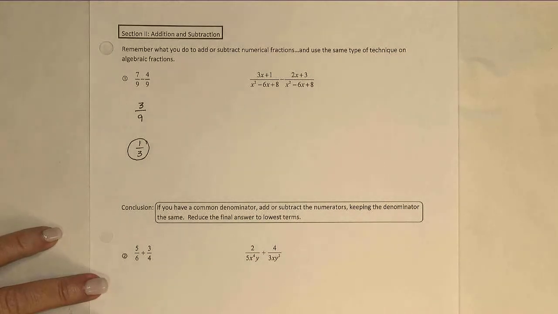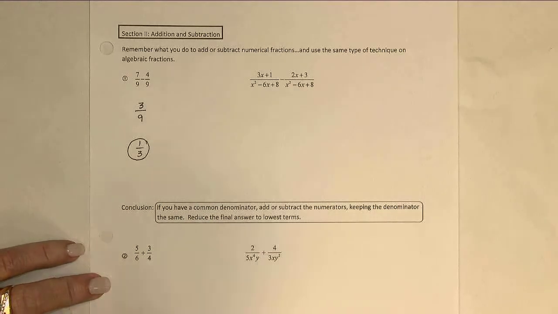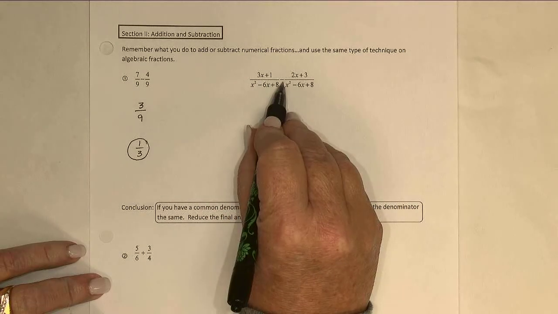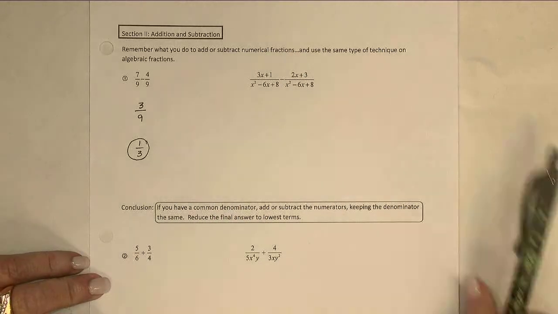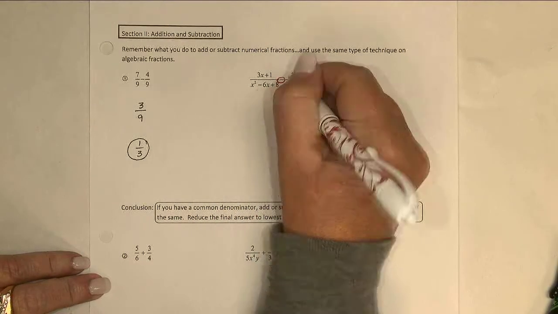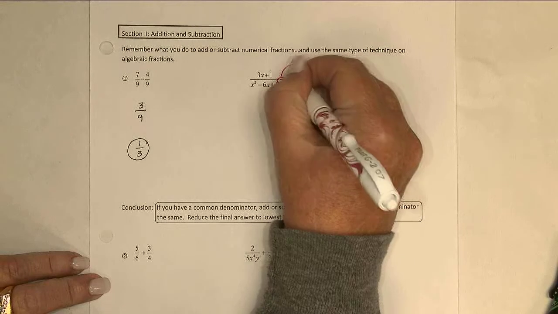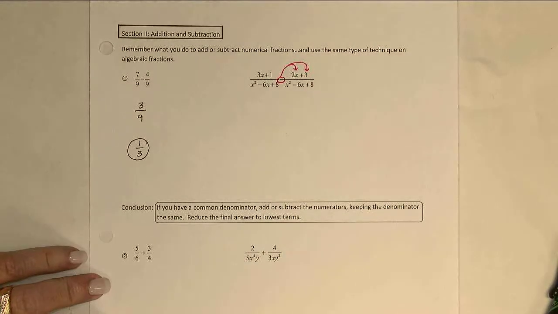We can use exactly the same technique for algebraic fractions. If I already have a common denominator, then I'm just going to add or subtract the numerators. In this case, I am subtracting, and I would just urge you to be cautious with that. Subtraction really means the minus or subtraction or negative gets distributed to both terms.